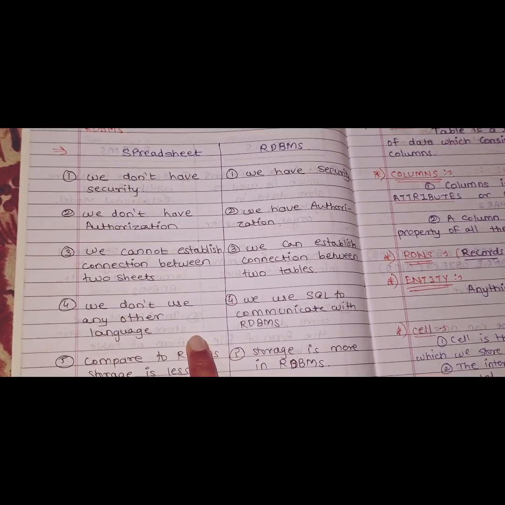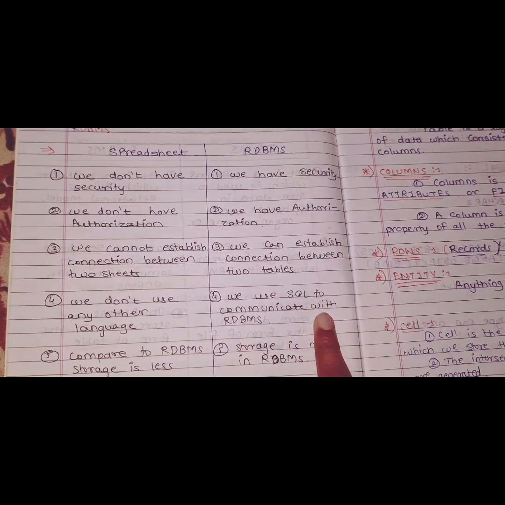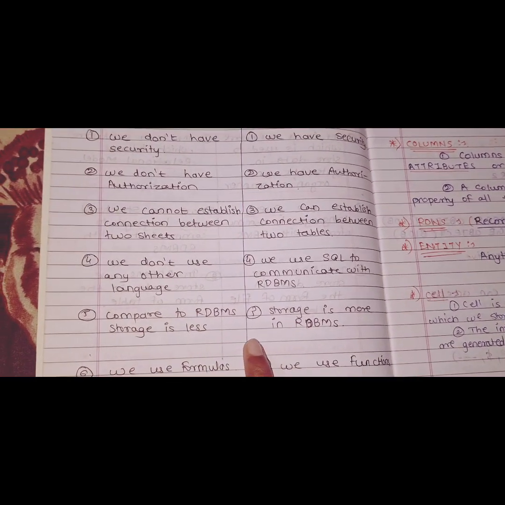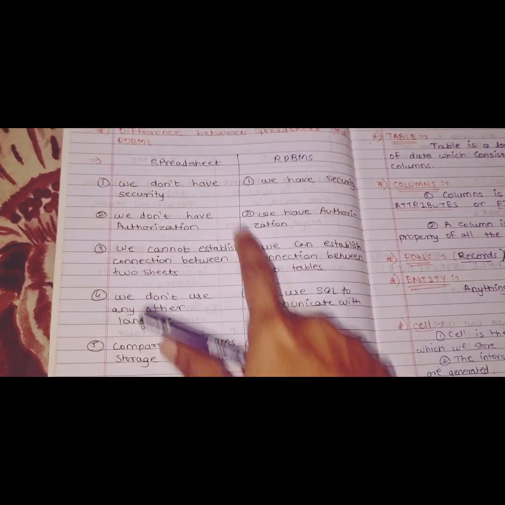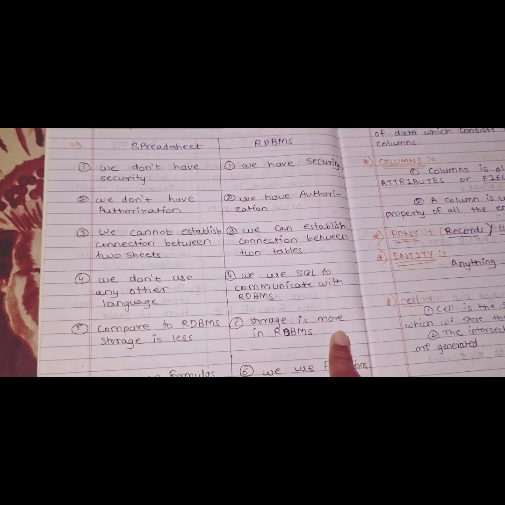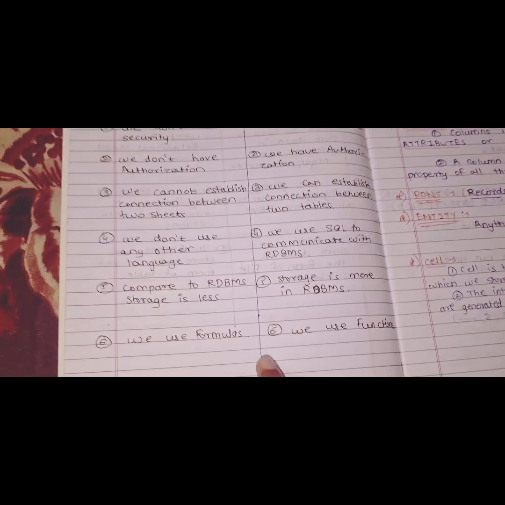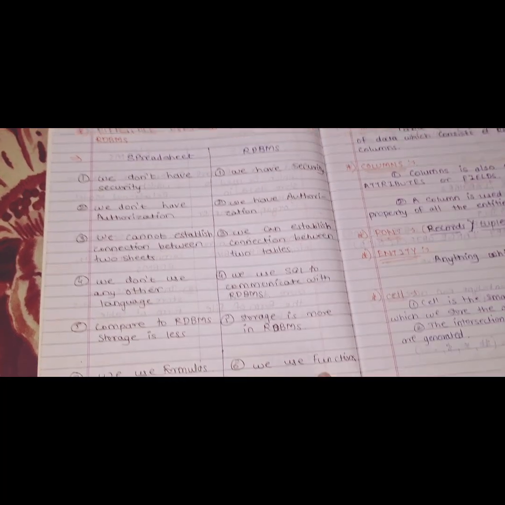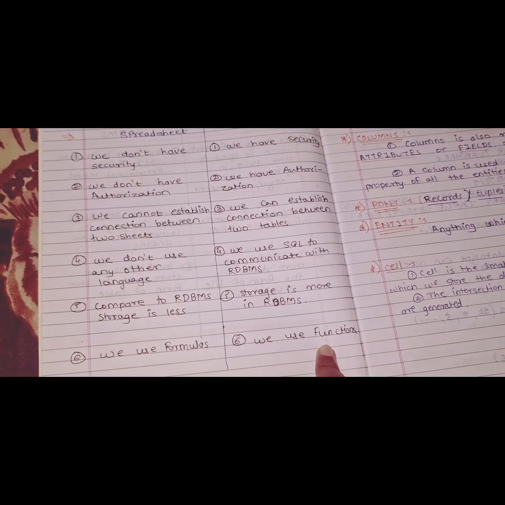We don't use any other language in spreadsheet. In RDBMS we use structured query language to communicate. Compared to RDBMS, spreadsheet storage is very less. RDBMS has more storage. In spreadsheet we use formulas, but in RDBMS we use functions.